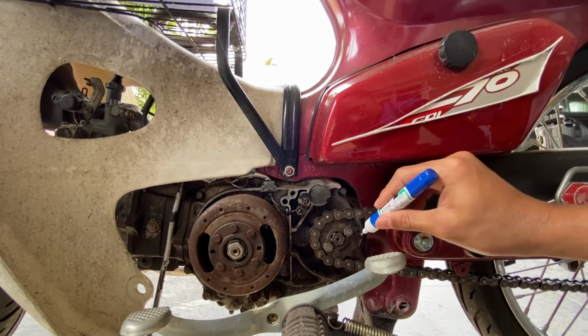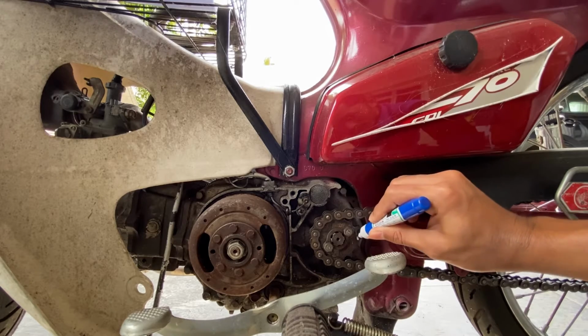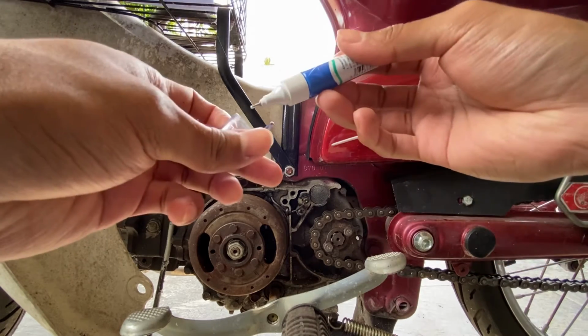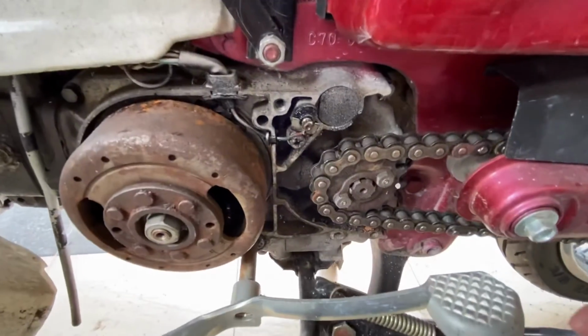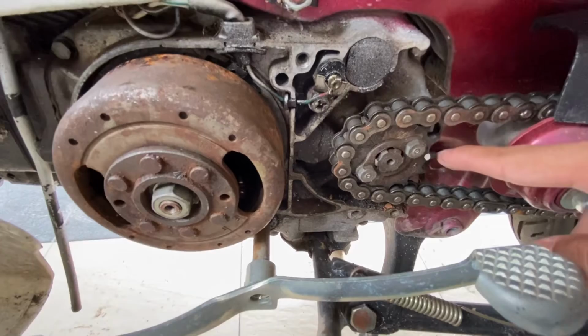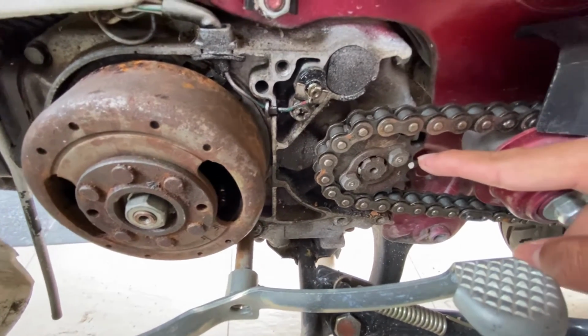I will mark at any T. So the beginning of the calculation, we have to start here.